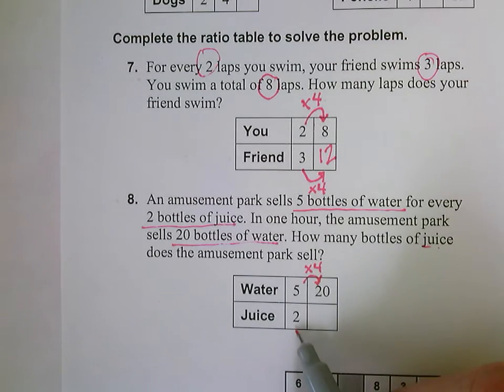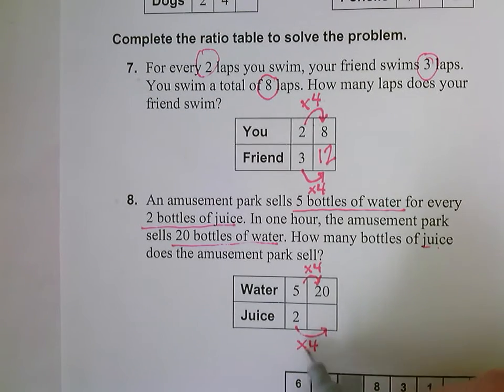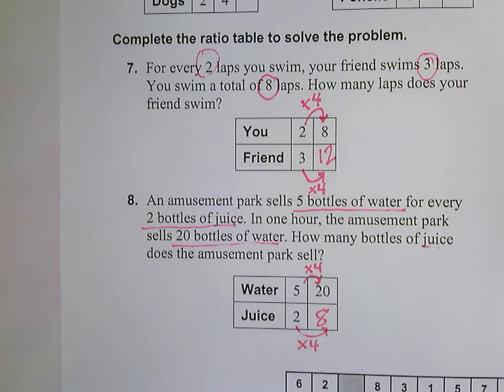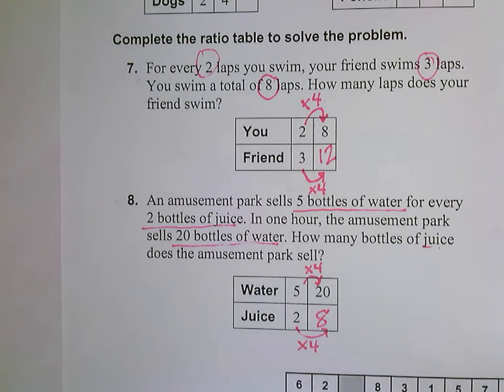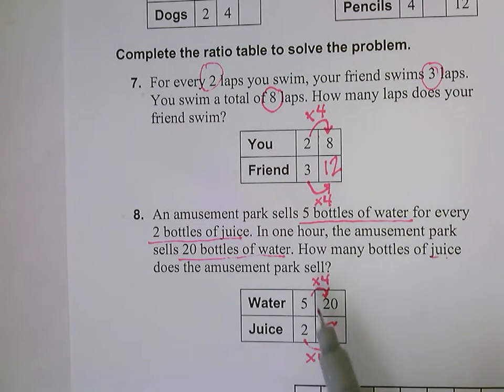So I'm going to think about this one too. 2 times 4, the same thing. 2 times 4 is 8. So they have sold 8 bottles of juice in an hour when they sold 20 bottles of water in 1 hour. All right, so today's problems you're going to work on are going to deal with multiplying to find the missing values in our ratio table.